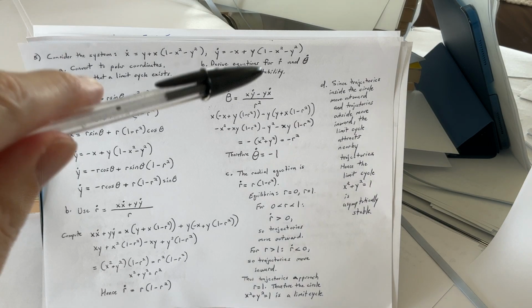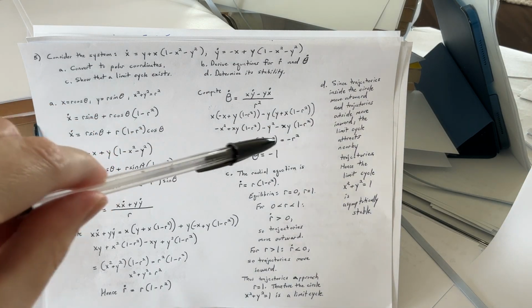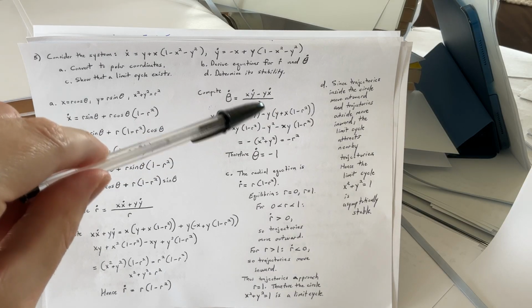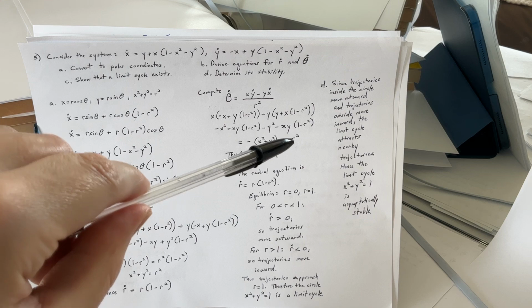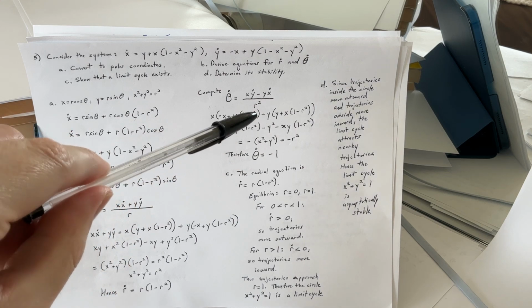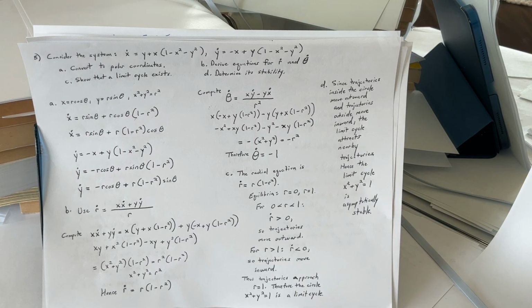Okay. Second part we're going to compute. Now we have theta dot equals x times y dot minus y times x dot, over r squared. Do the same exact thing, substitute in to get our numerator, and then divide by r squared. Negative r squared divided by r squared yields theta dot is negative 1. Okay?